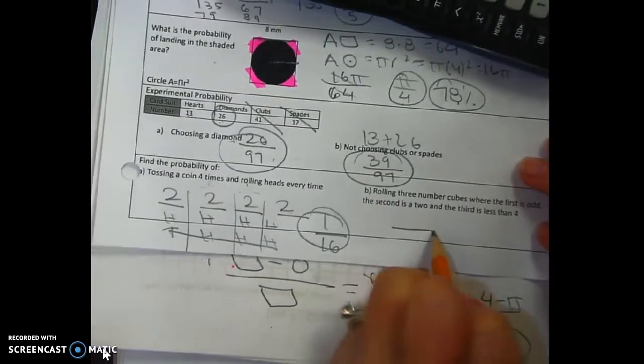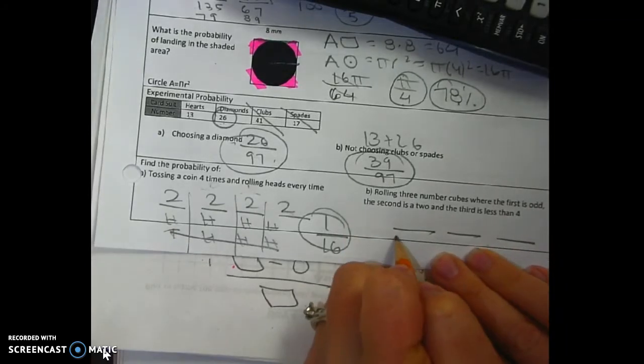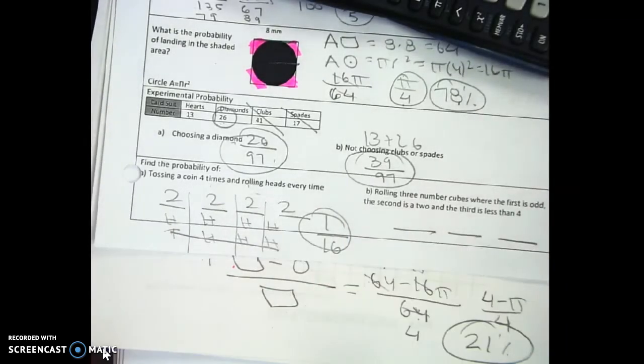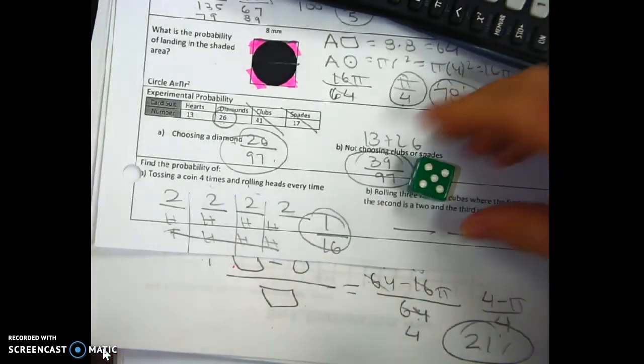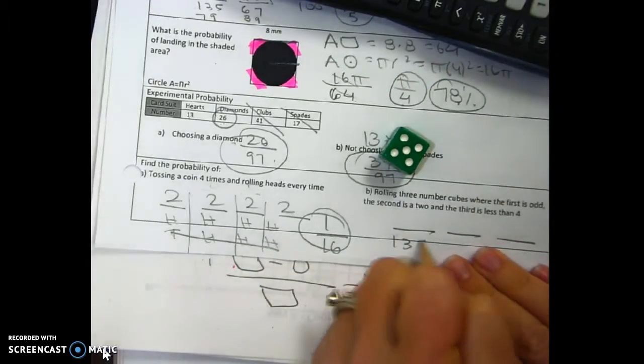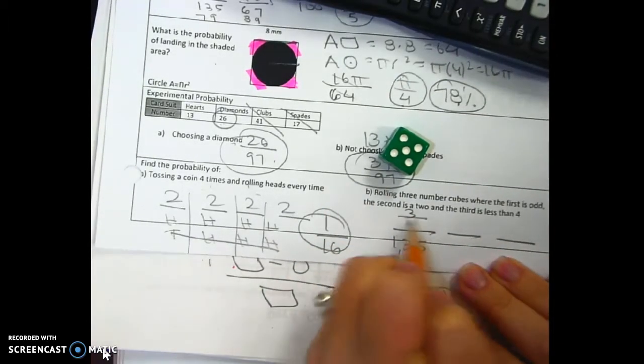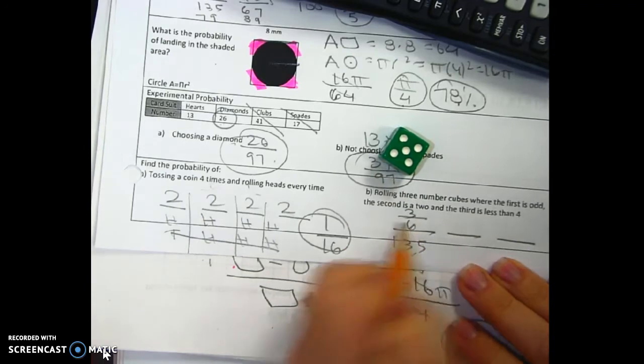Okay, rolling 3 number cubes. The first one's odd. So when you look at a number cube, let me remind you what a number cube is. A number cube is a dice. Okay, that's why they call it a cube, because it's technically a die. So I have an option of 1, 3, and 5. So that gives me 3 options out of a total of 6 sides.